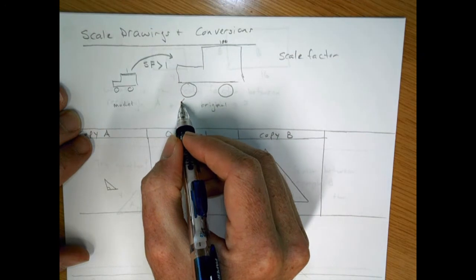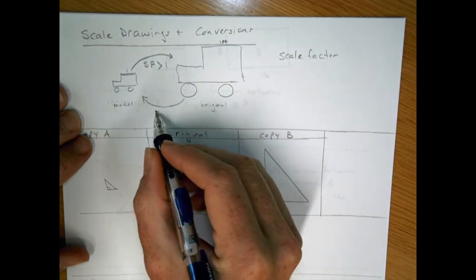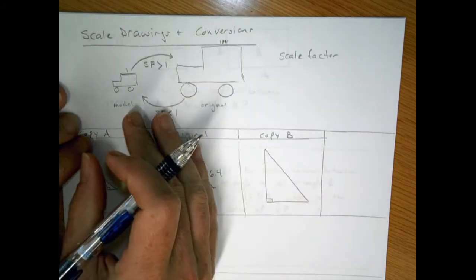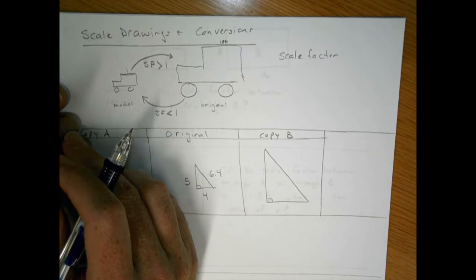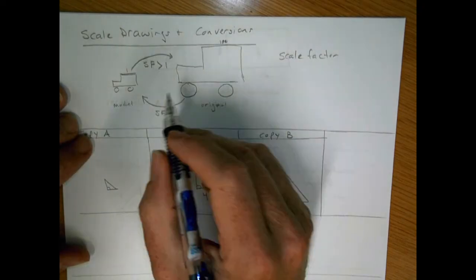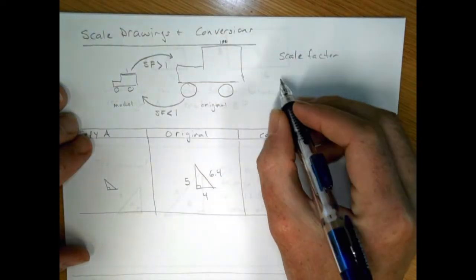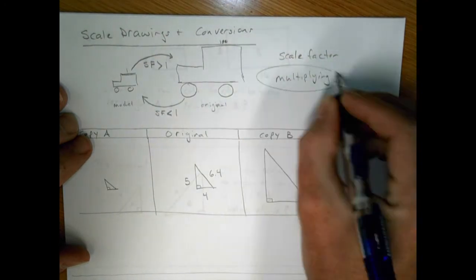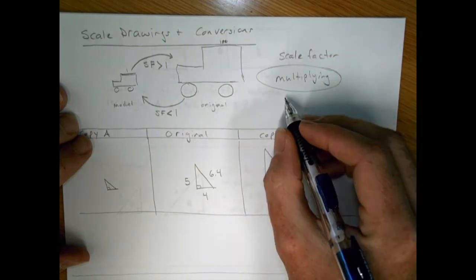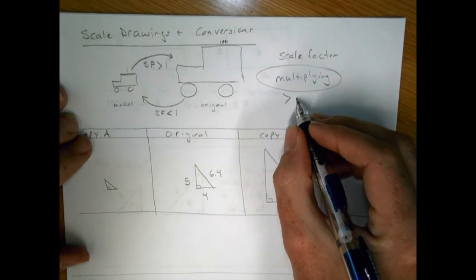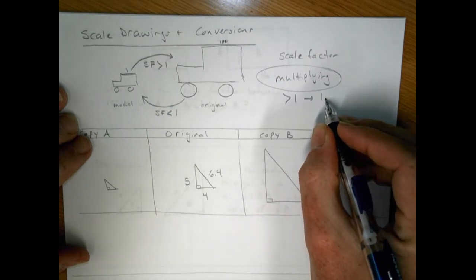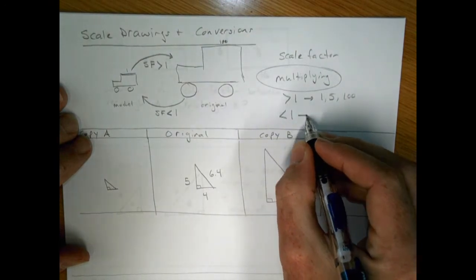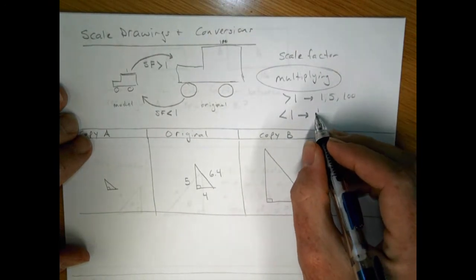If I'm going from a large object to a smaller object, then I'm going to have a scale factor that's less than 1, and that's going to be reducing the size. So the scale factor is a number we use to multiply one value to find another value, and we're always going to be multiplying. If it's greater than 1, it could be 5, it could be 100. But if it's less than 1, we're talking about scale factors that are maybe in fraction size.